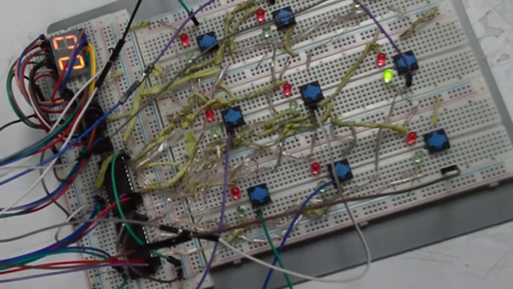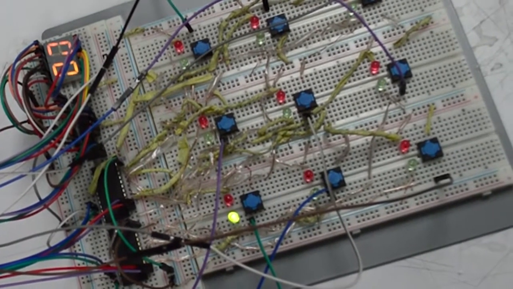And if both players are equal in the score, their LEDs will be turned on. And when the player wins, his LEDs will be turned on one by one at the end of the game.